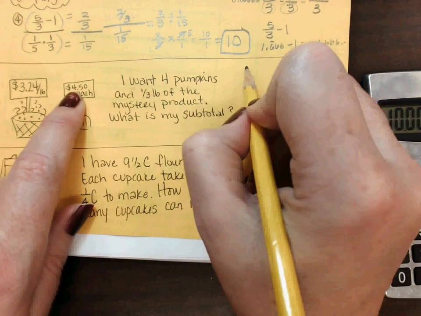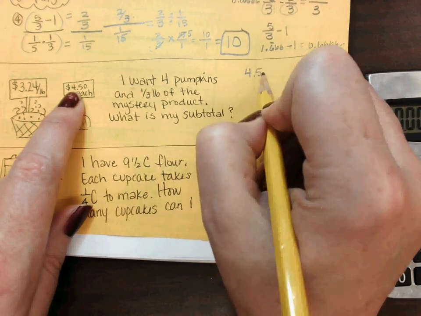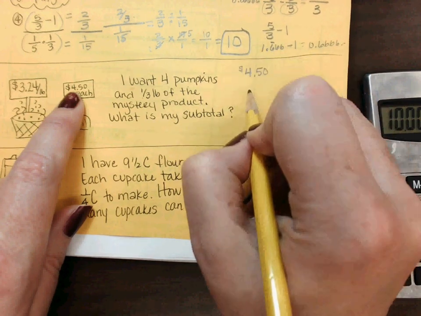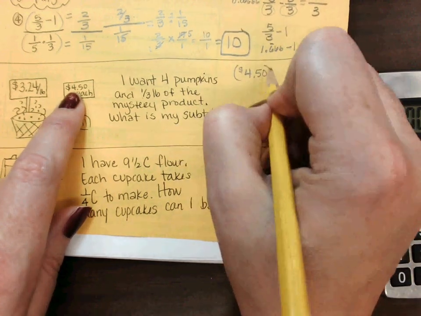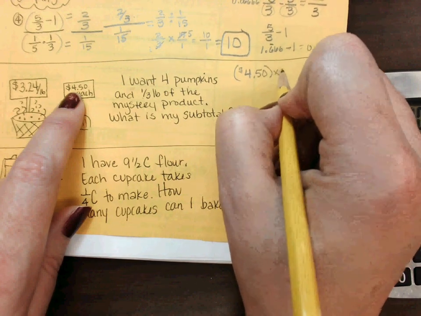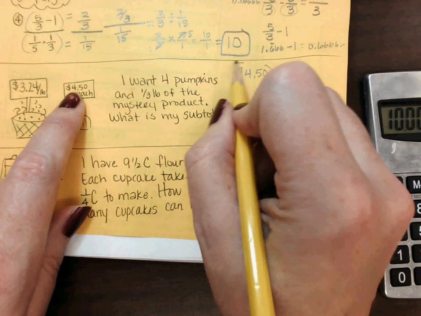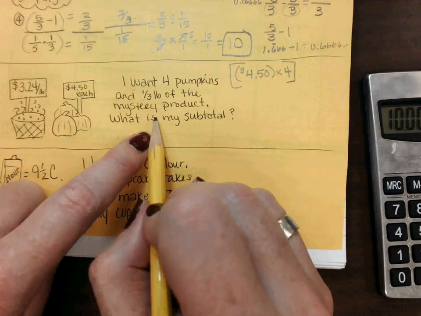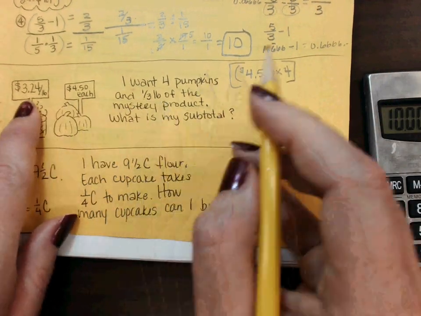So if they're $4.50 each, you could do repeated addition and just do 4.50, 4.50, 4.50, and 4.50. But I'm just going to say 4.50 times 4, right? That's how much my pumpkins cost. And then I want 1/3 of a pound of this mystery product.